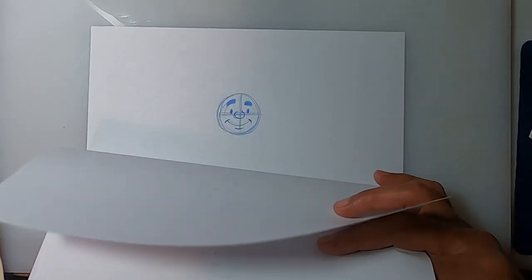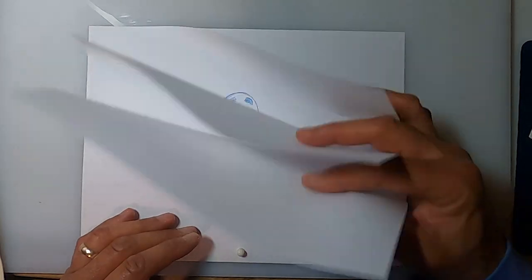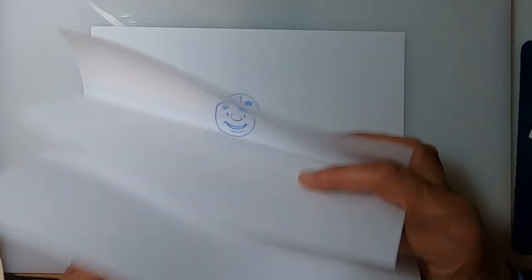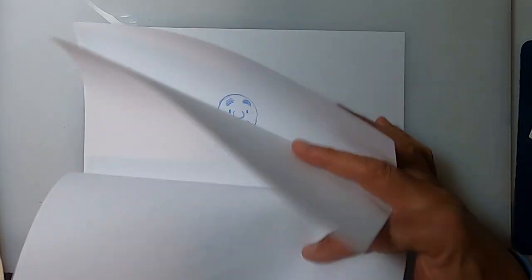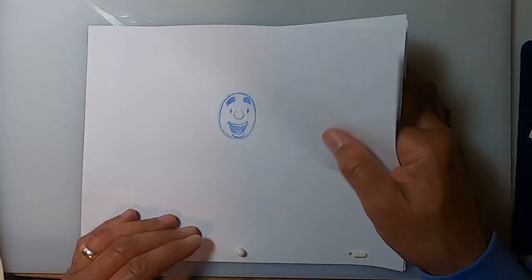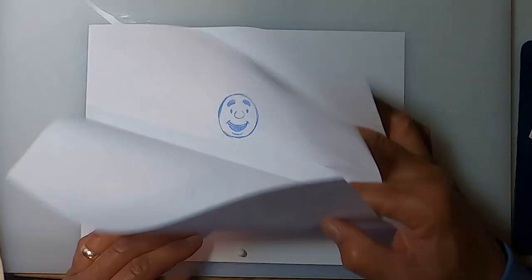Like this, here, a little bit open, B, C, and D. And that's how you would in between the mouths.